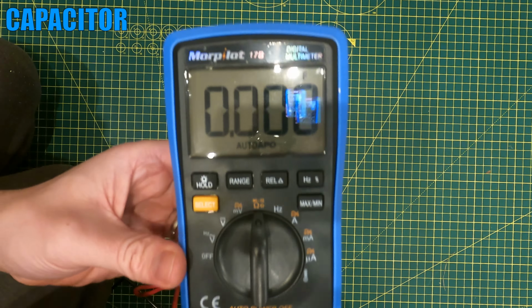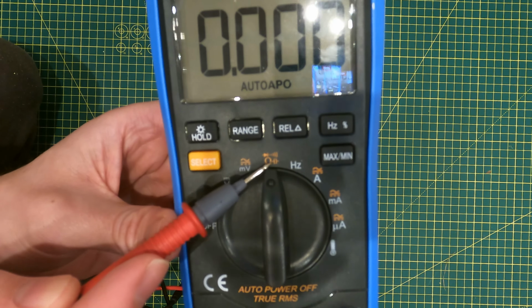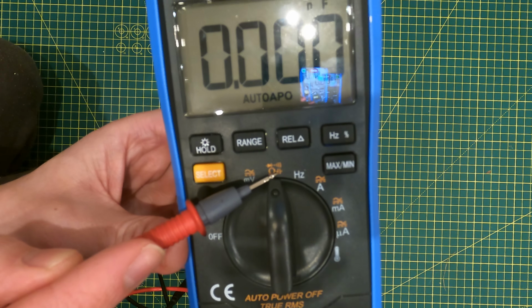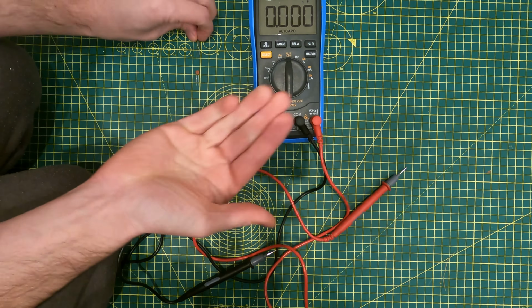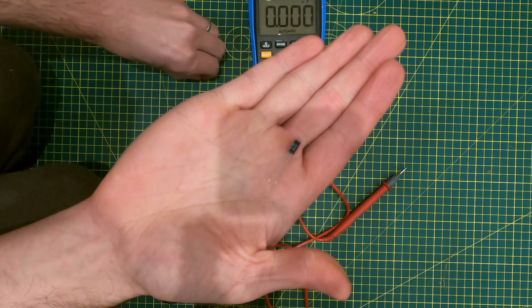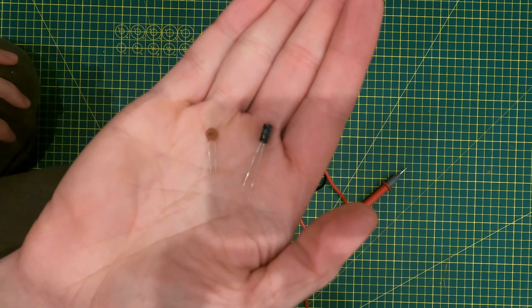Okay, so next up we've got capacitance, which is indicated by this symbol here, farads. And if you take a look at this diagram on the bottom right, you've got the symbol for capacitance. So here I've got two capacitors. I've got an electrolytic capacitor on the right there, and on the left I've got a ceramic capacitor.